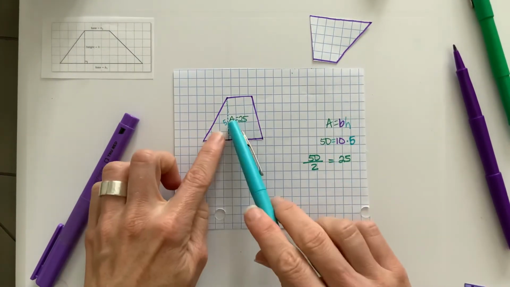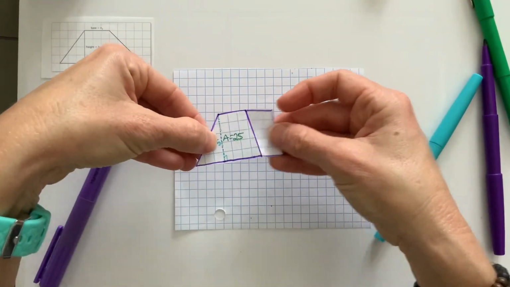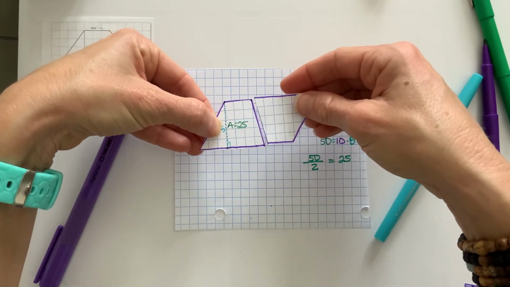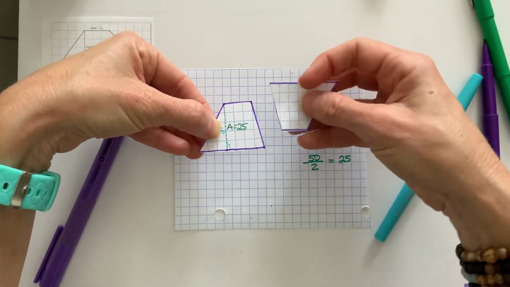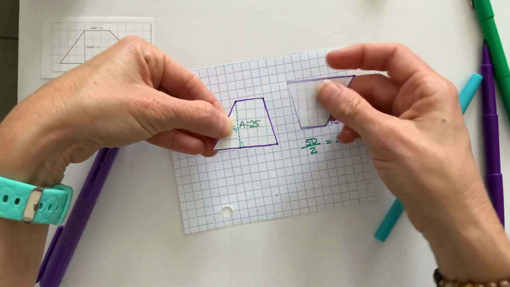Well, if I copy, paste, and flip, what is the other part of the base? It's the top of the original trapezoid, right?